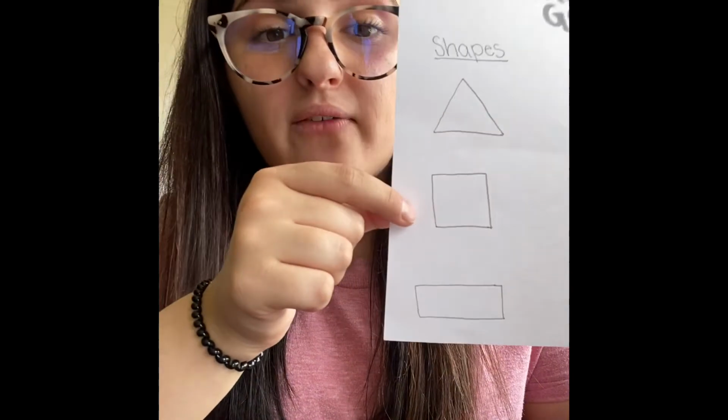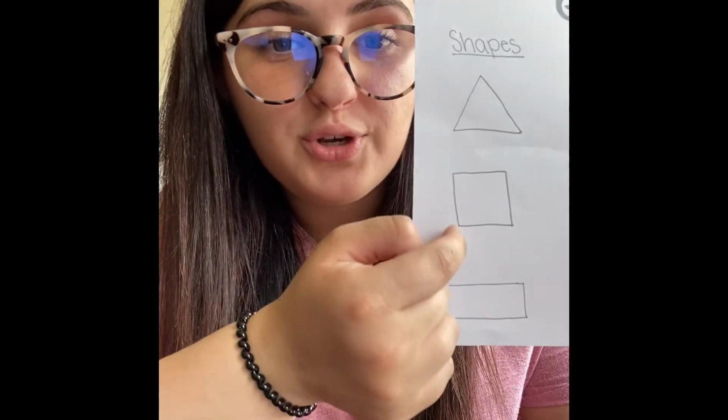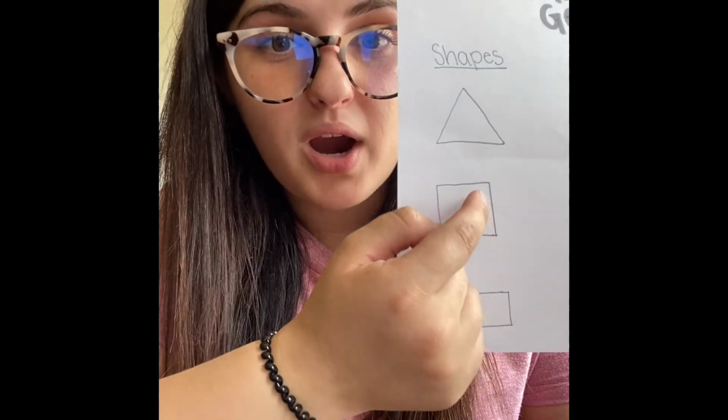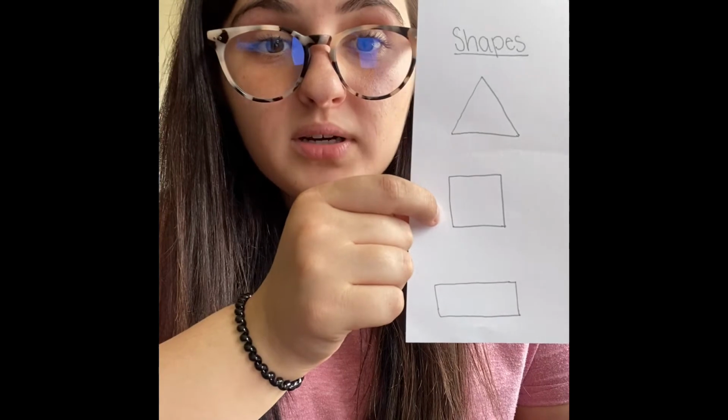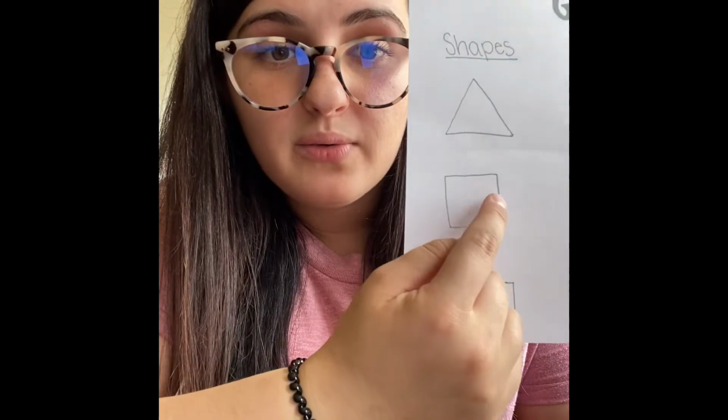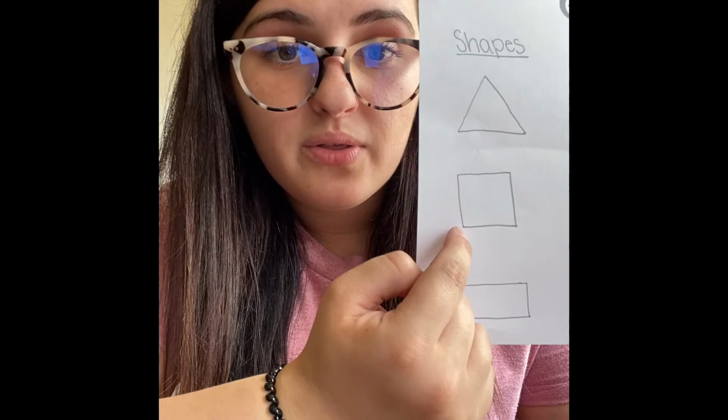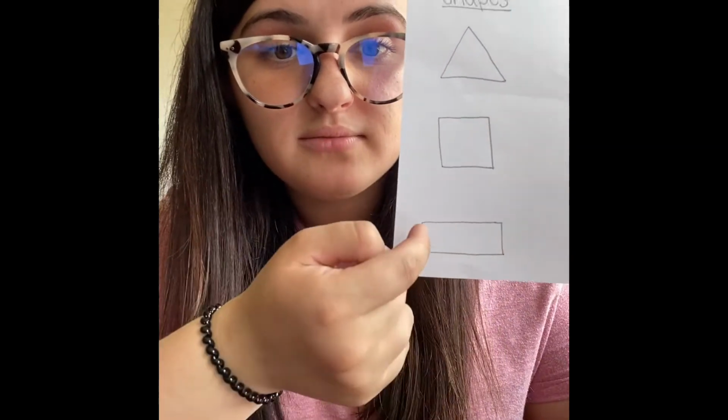So next we have our square. So can you count with me the number of sides we have in our square? 1, 2, 3, and 4. And then can you count with me the number of vertices that we have in our shape? 1, 2, 3, and 4. Good job. Now the last shape that we have is a rectangle. So can you count with me the number of sides we have in our rectangle? 1, 2, 3, 4. And the number of vertices are 1, 2, 3, and 4.